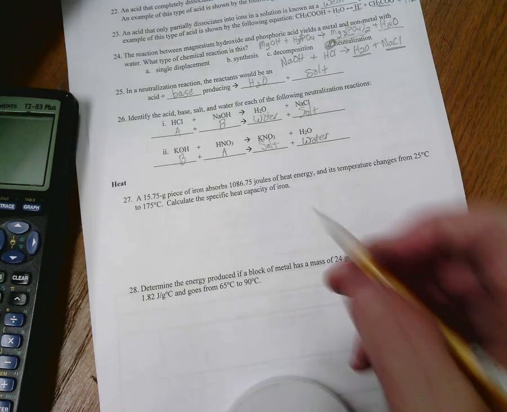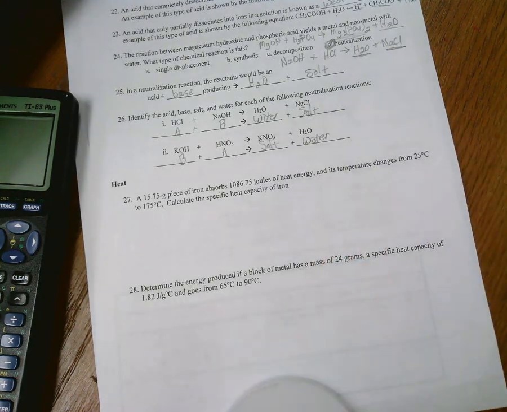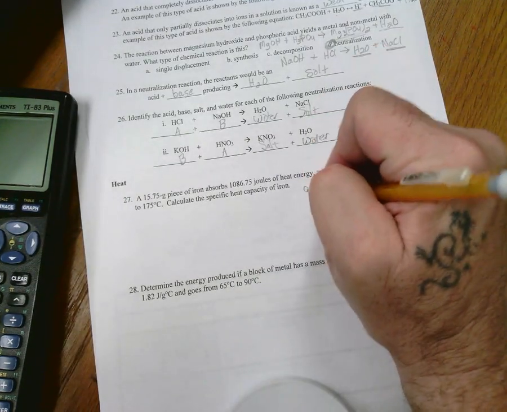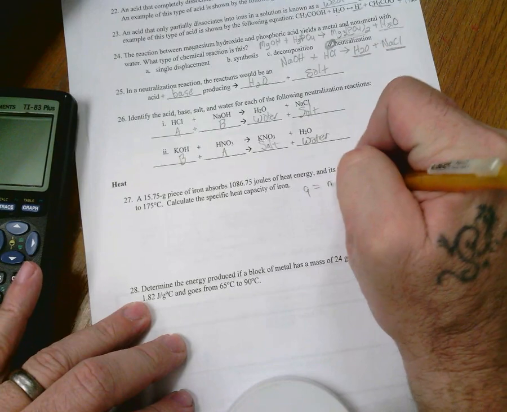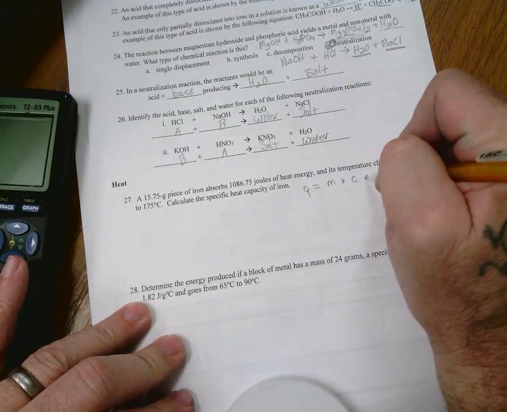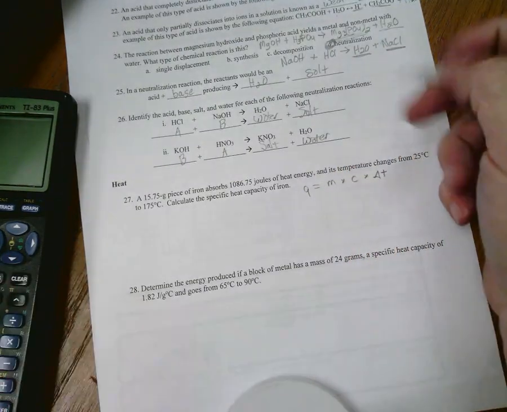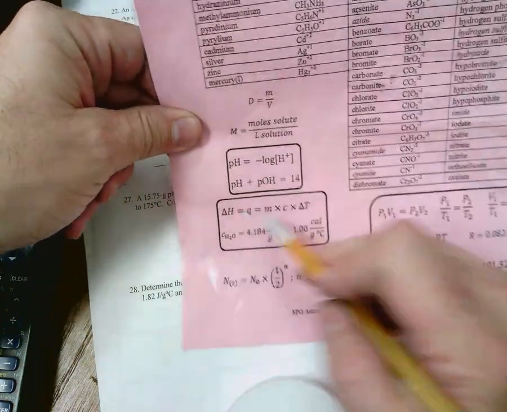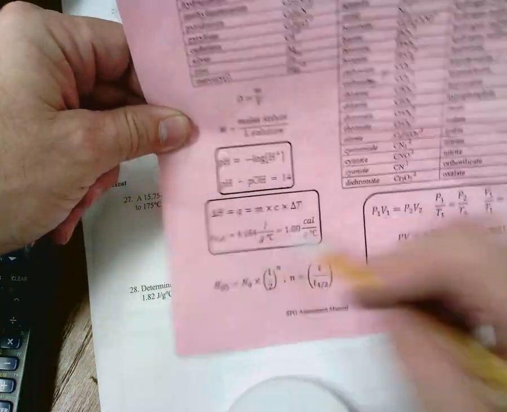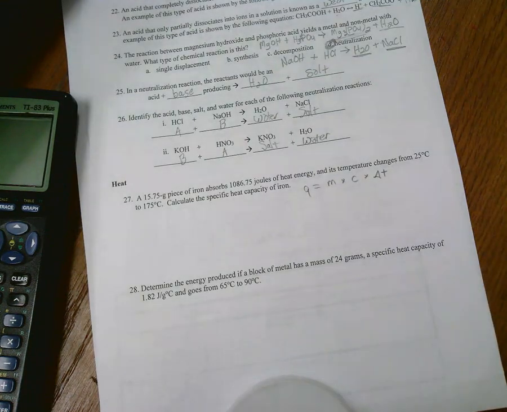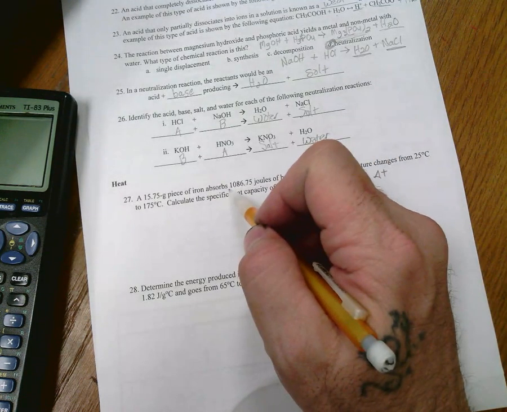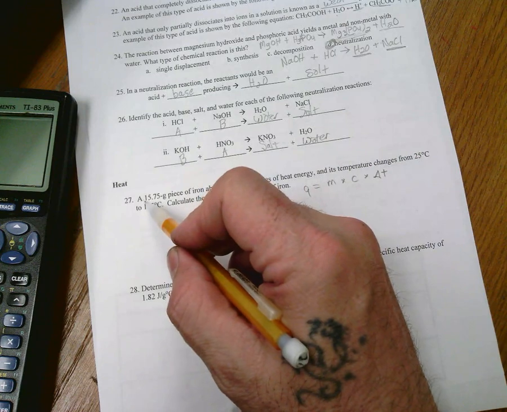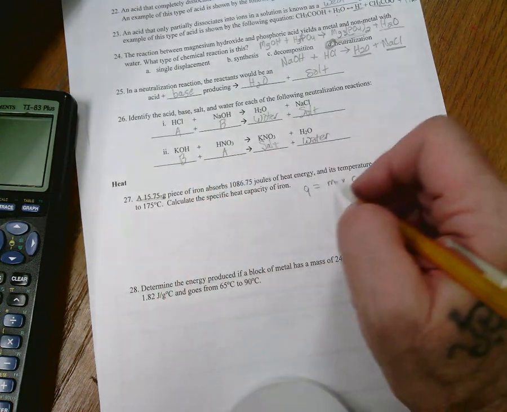So this is a specific heat or thermochemistry question. What I need to know is that Q equals M times C times delta T. Also on the back of your periodic table is the specific heat of water if I need it. Okay, let's look at what they've given me. They've given me 15.75 grams, so that looks like a mass.